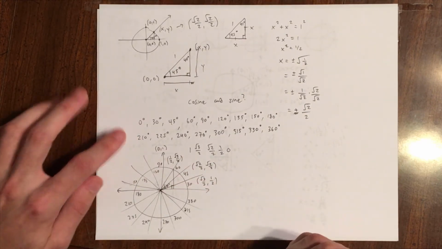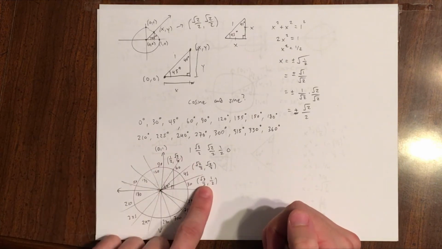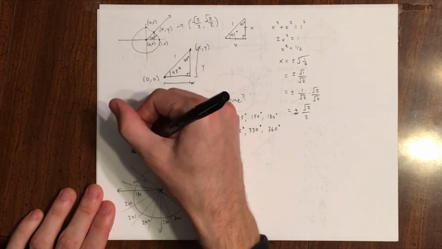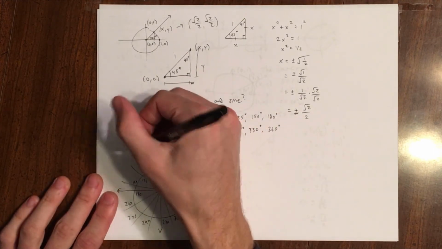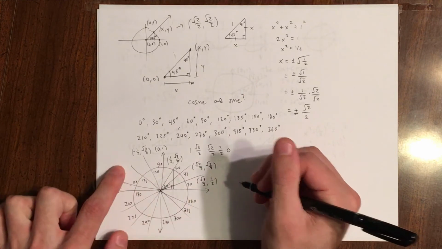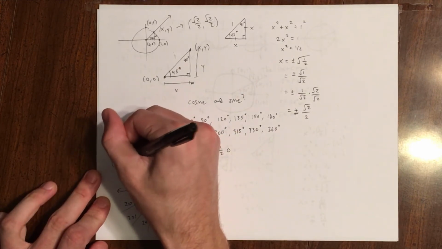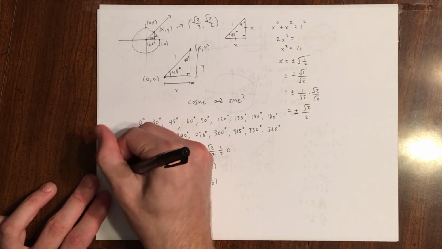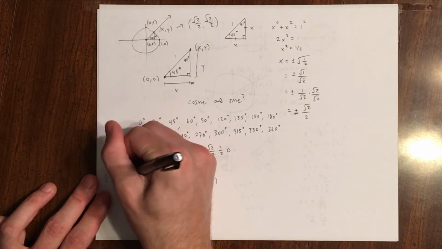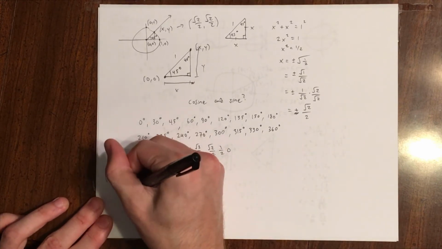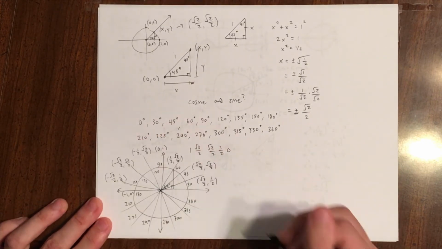For this side, it's just the same coordinates as these three, but now the x coordinate is negative. So for this one, now it's negative 1/2, square root of 3 over 2. And this one is negative 1, comma 0.